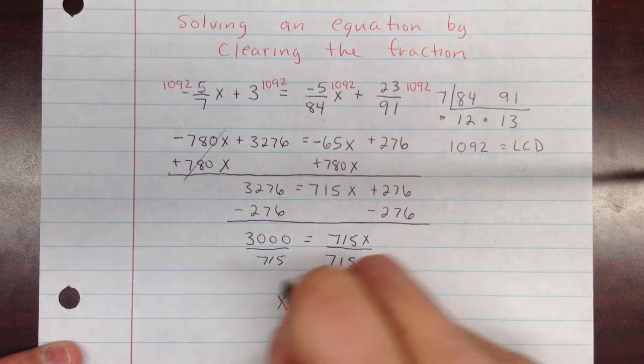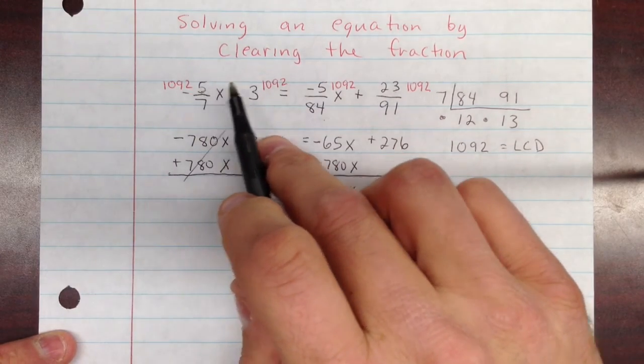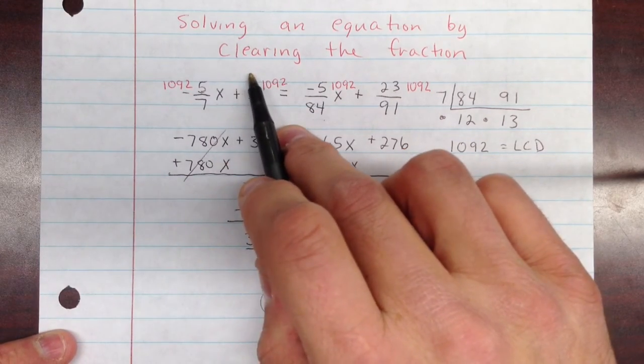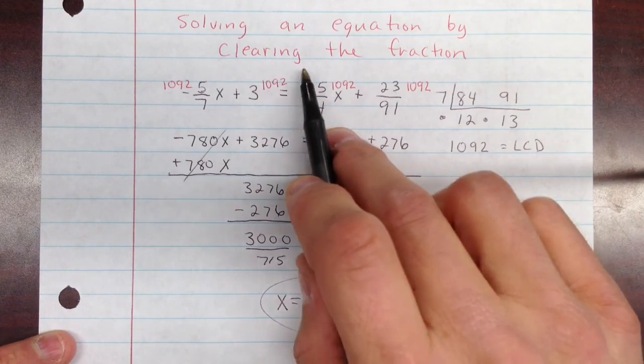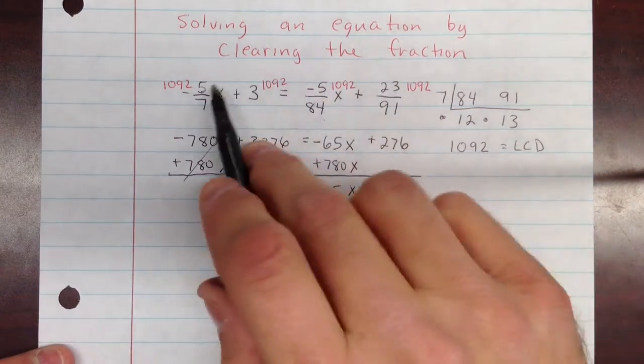You of course want to check that to make sure it's good back in the original equation on both sides. You put it in here, get an amount for that, and put it in here and get an amount for that. And then take those two and make sure they're both equal.